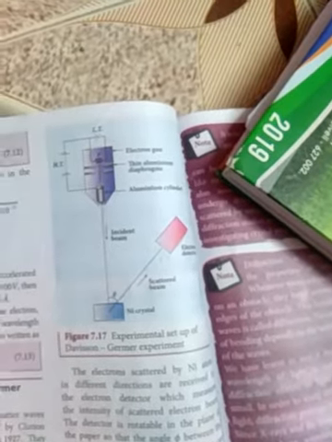The intensity of the scattered electron beam is measured by the detector as a function of the angle theta.